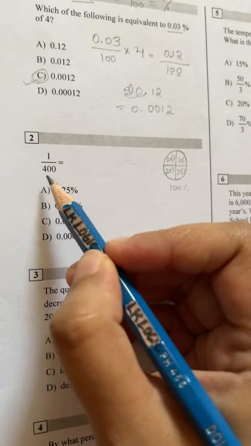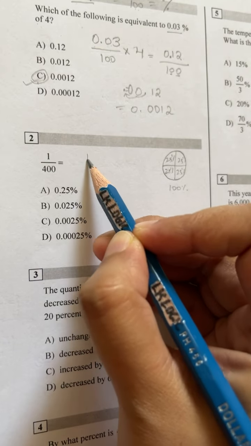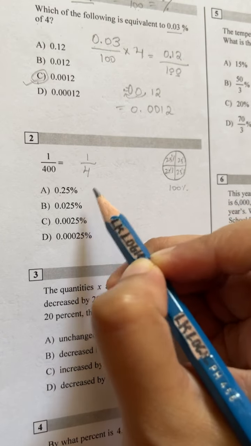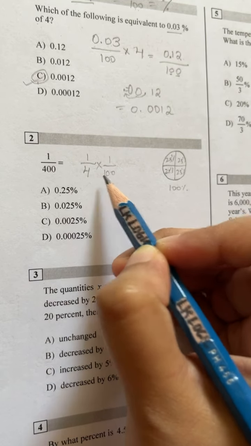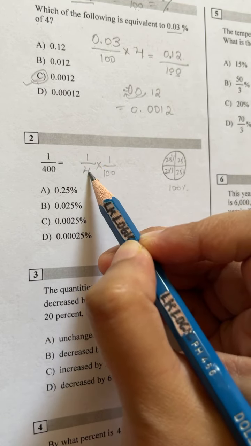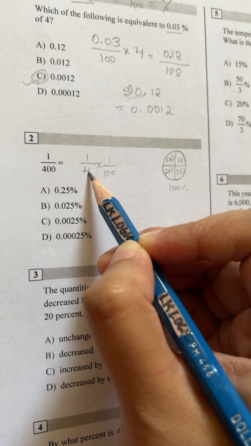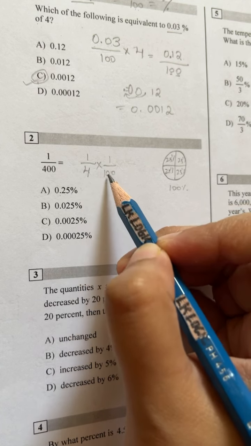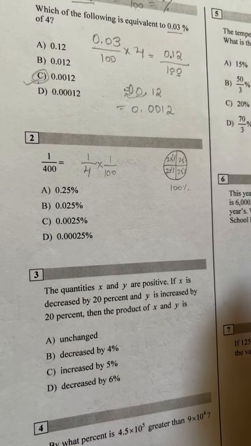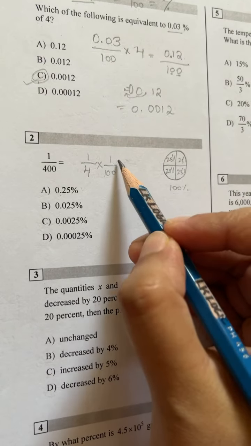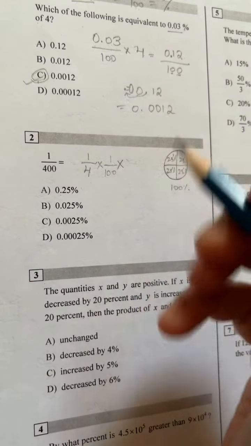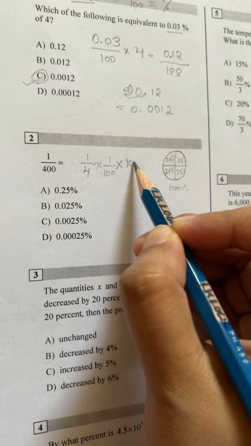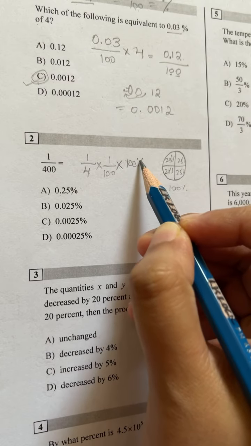So what is 1 over 400? You can think like this: 1/4 multiplied by 1 over 100. 1/4 is 25%, and you need to convert it to a percent. Whenever you're converting a fraction to a percent, you multiply with 100 and you get the percent symbol.